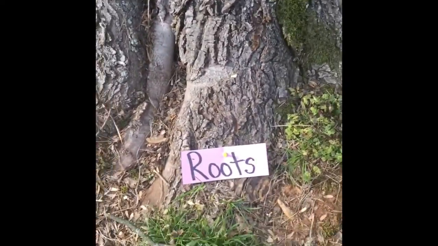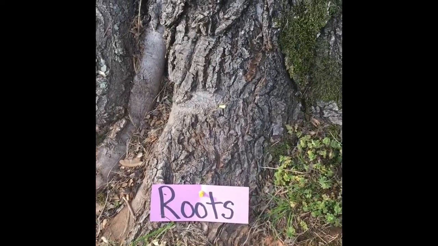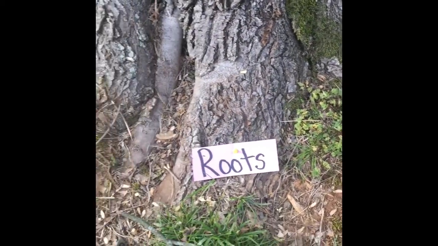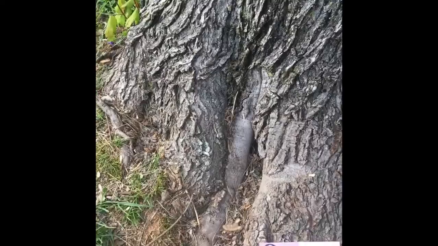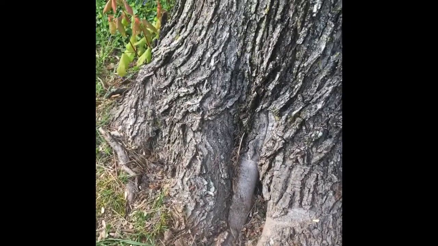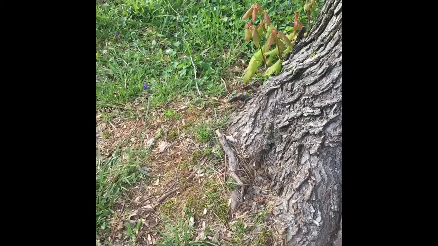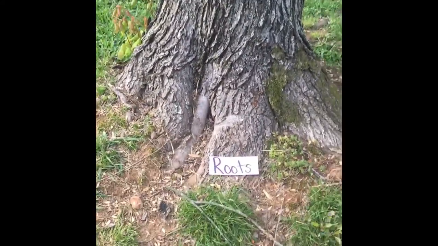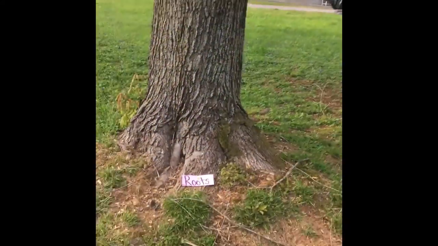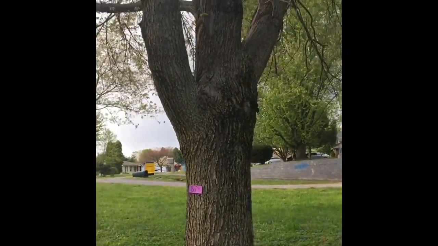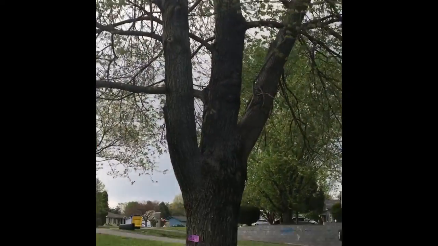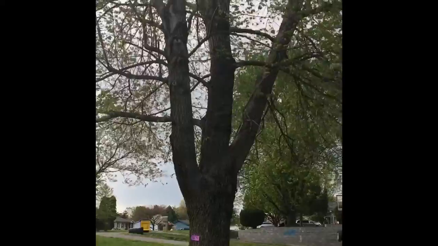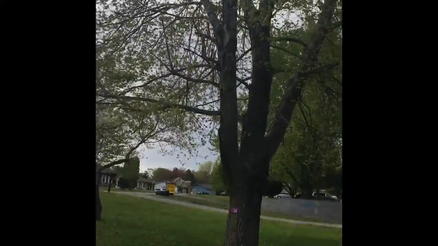Alright, so down here, this is our roots. This is the system that holds the tree. Holds the tree in place and keeps it steady. And that's where all the nutrients go in to make it a ginormous tree. I'm trying to back up so I can get at least most of it. But that's how big my tree is.